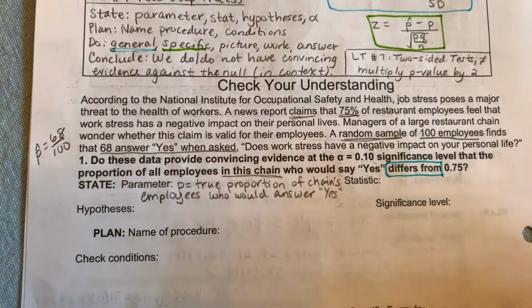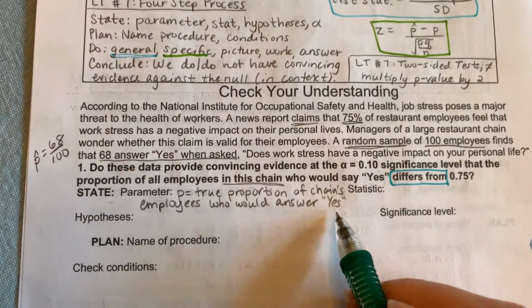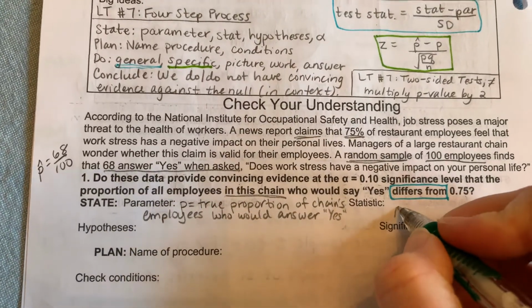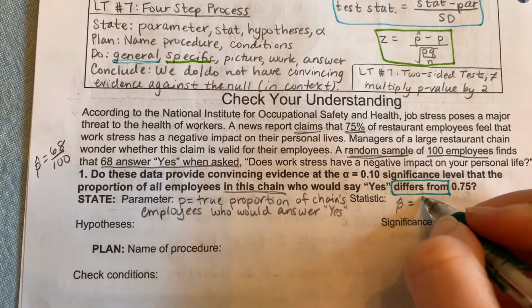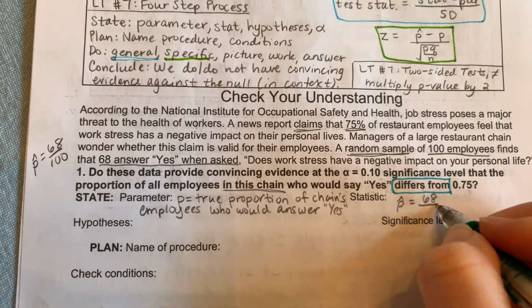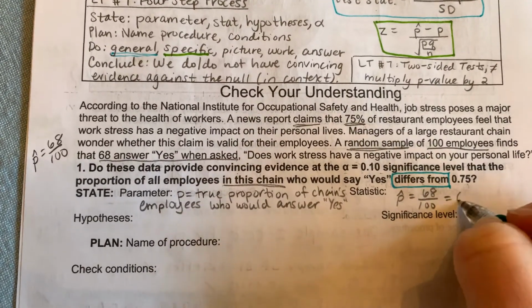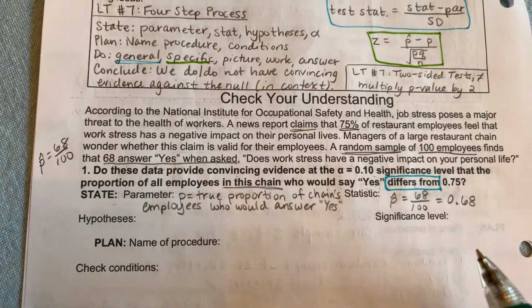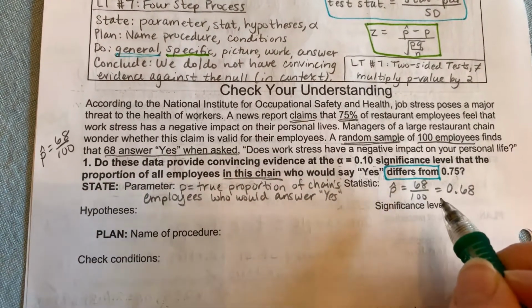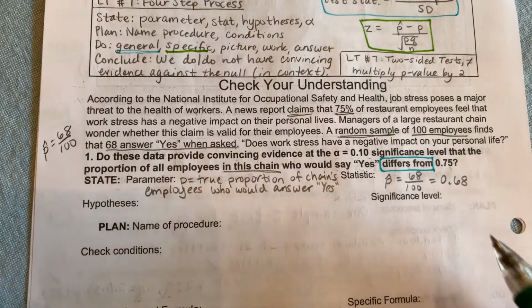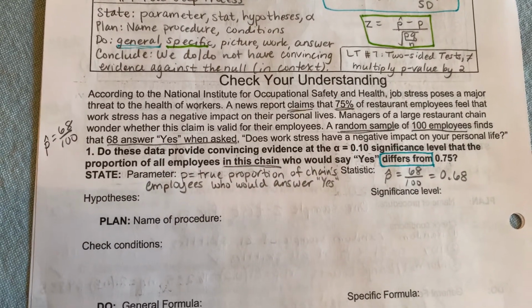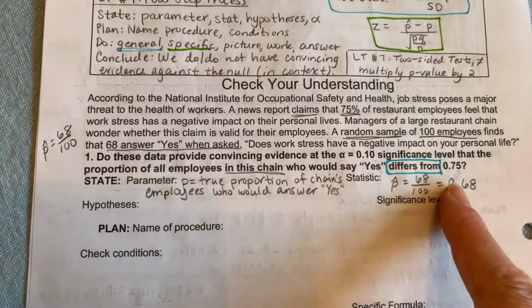I could put more, but I'm trying to be a little bit brief here. Okay, so then my statistic is my p hat, my sample proportion, and I saw that it was 68 people out of the 100 said yes, which would give me 0.68. Now, obviously that is different from 0.75, but that's just from the sample. I want to know if that sample is far enough from 0.75 to convince me that the whole population must have a proportion different from 0.75.